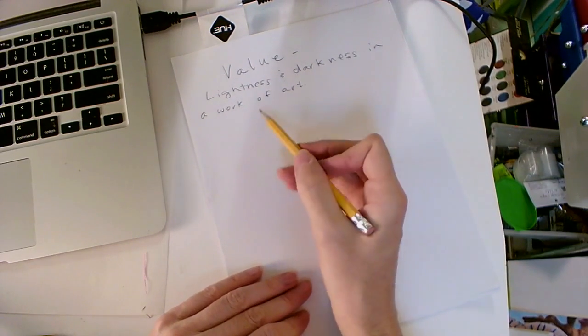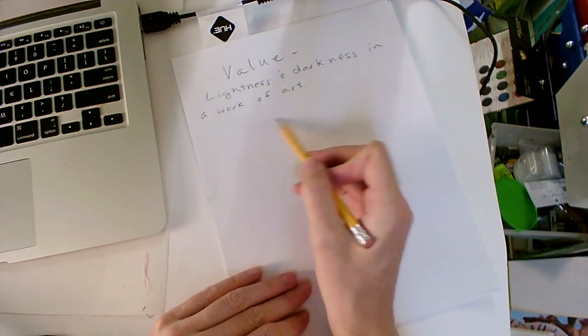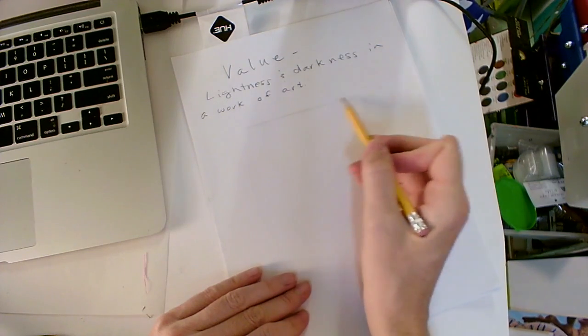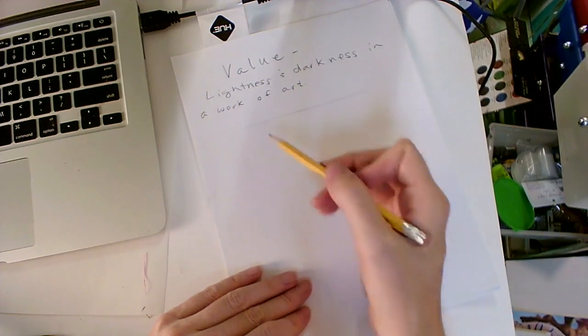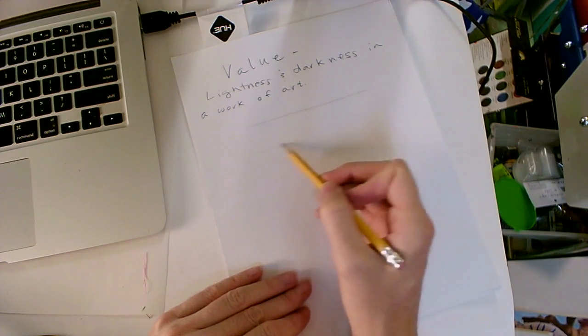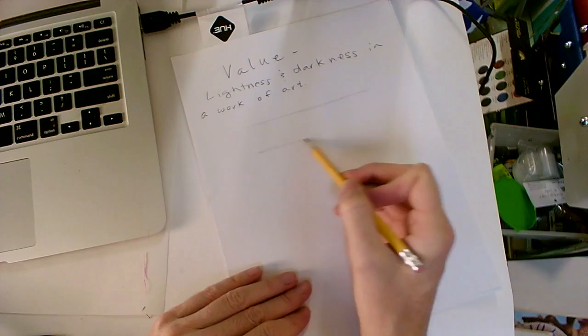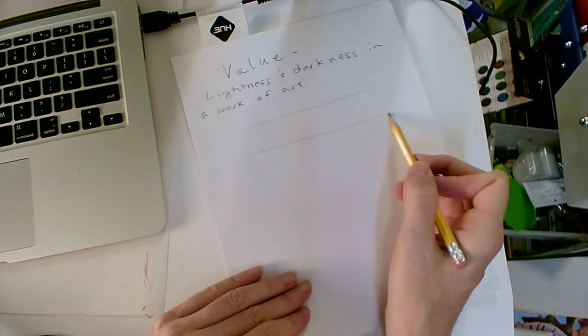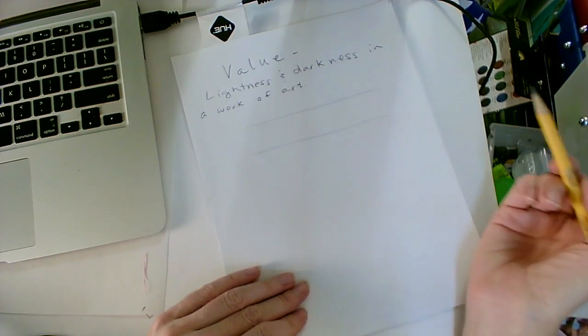So to make a rectangle, let's just start with a horizontal line. Now I'm not putting any pressure on my pencil. I'm going to go below about an inch. It does not have to be perfect. We're not looking for perfection here. We're just practicing and gaining new skills.